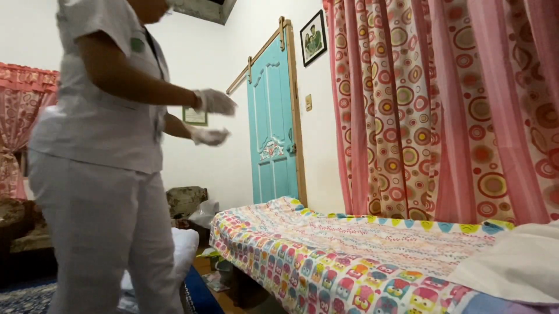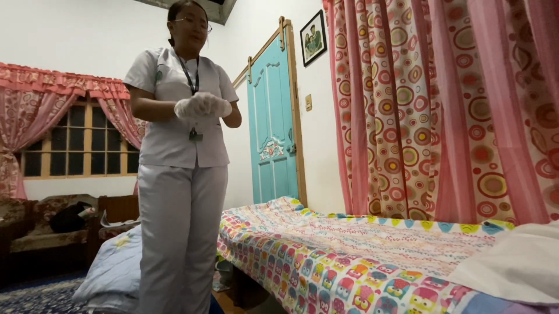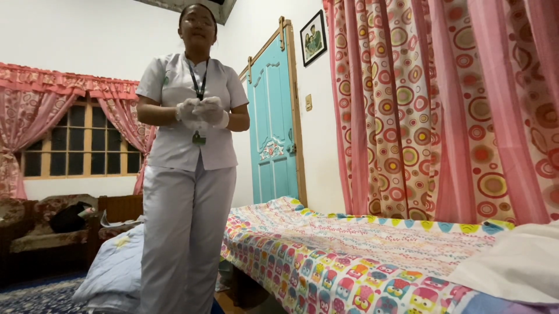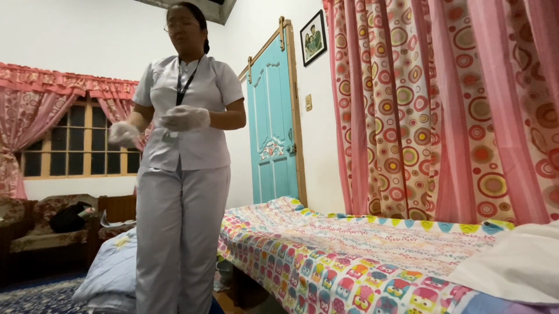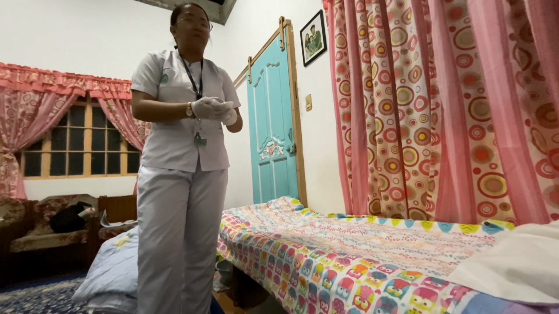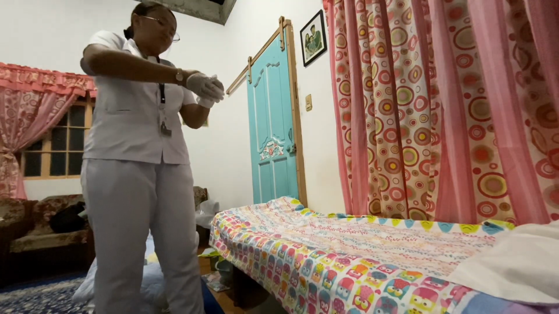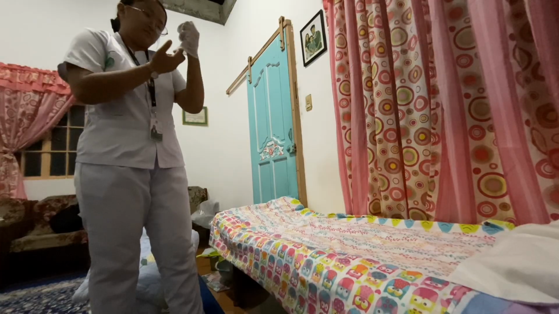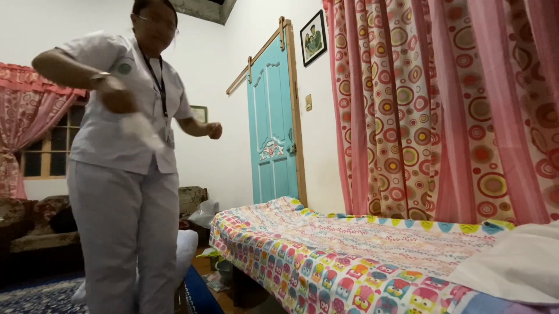After that, I'm going to secure the signal device on the bed, raise the side rail, and lower the bed. This promotes safety and comfort to the client. I will also dispose of the soiled linen to prevent the spread of microorganisms. And now, I'm going to remove my gloves. Yan. Then out. Then sa container.